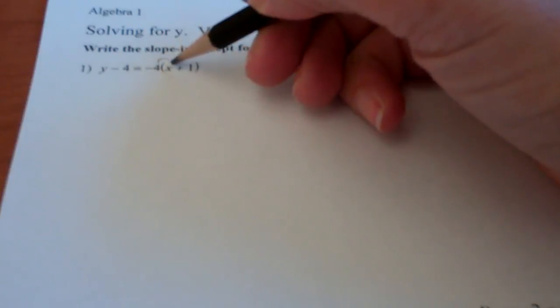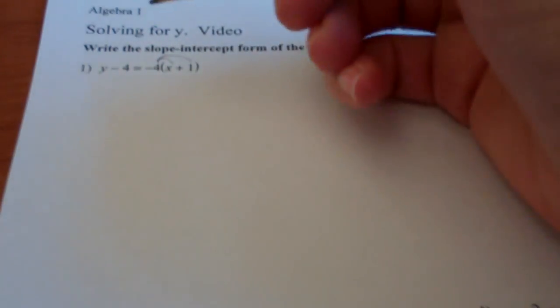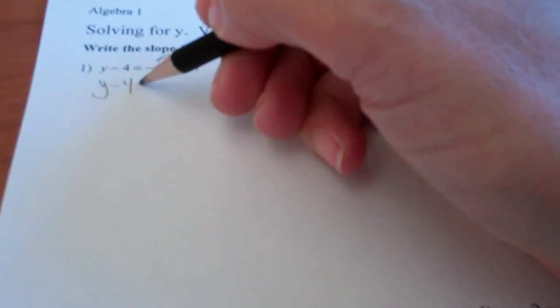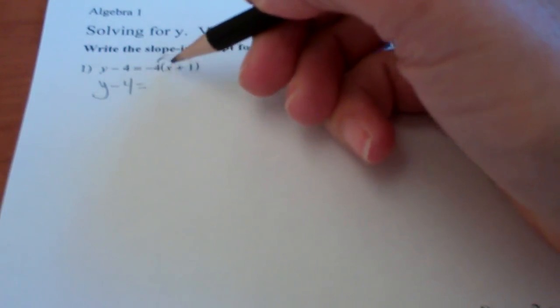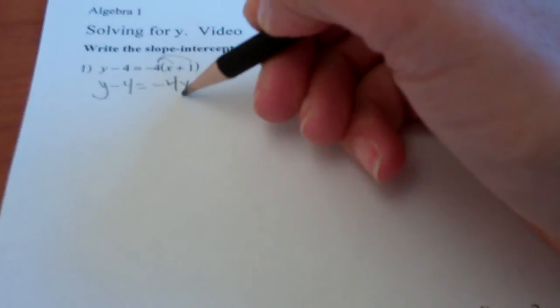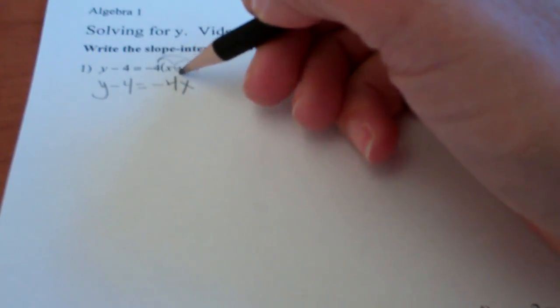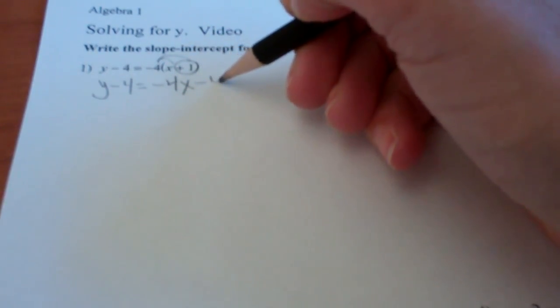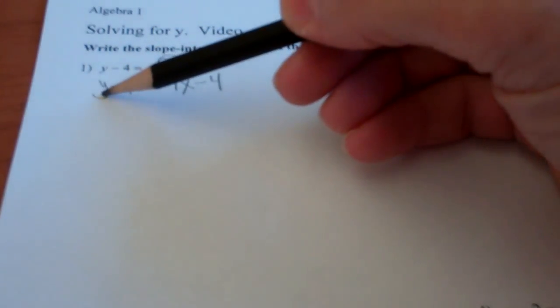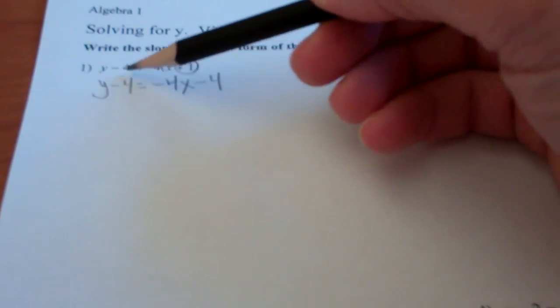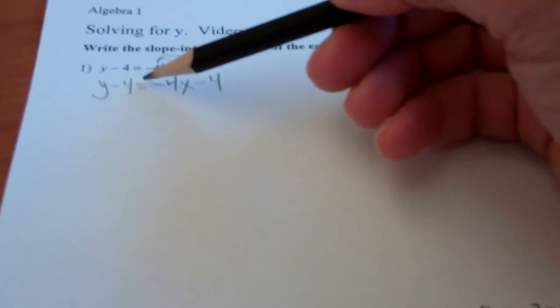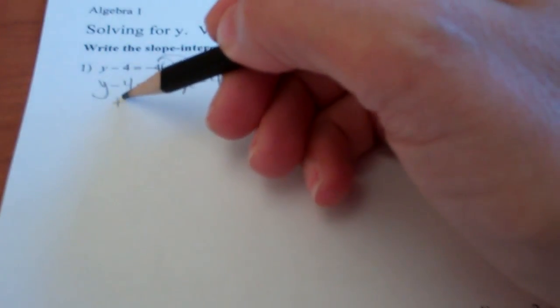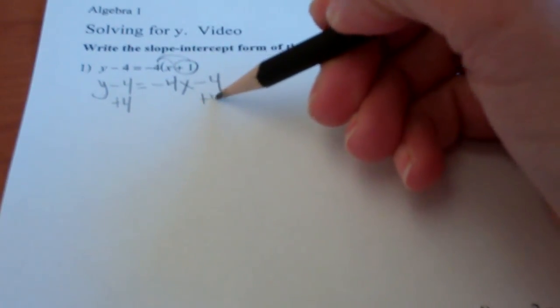The first thing that we need to do is remove these parentheses using the distributive property. So I'm going to rewrite the y minus 4 equals negative 4 times x is negative 4x. Negative 4 times positive 1 is negative 4. We need to get y by itself, so we cannot have this minus 4 over on this side of the equal sign. So we're going to undo it by adding 4 to both sides.